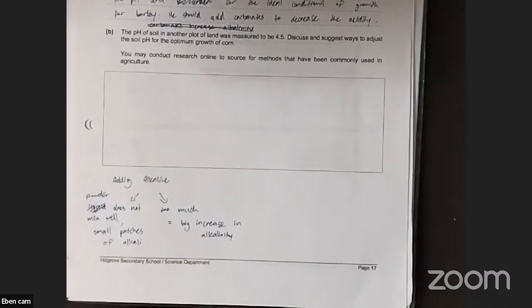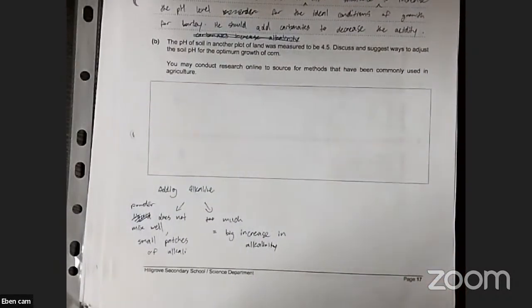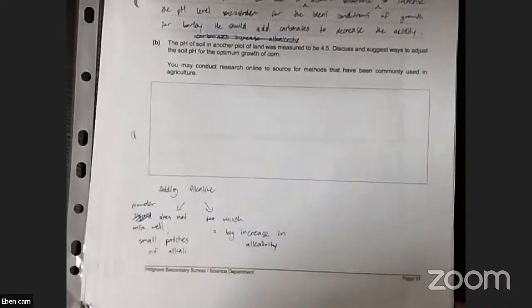Let's go on to part B. Now I want you to do part B. I don't want you to worry about the search online first. I want you to discuss and suggest ways to adjust. Use your pencil. The research online one you can do later, no problem. I want you to think about how to adjust the pH using your pencil so that we can correct.